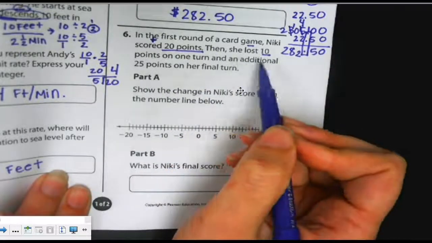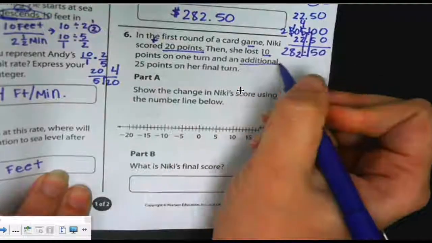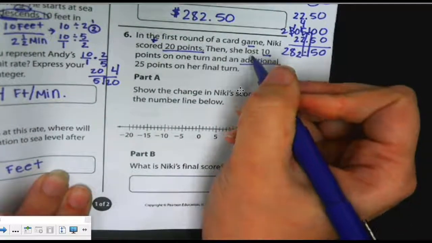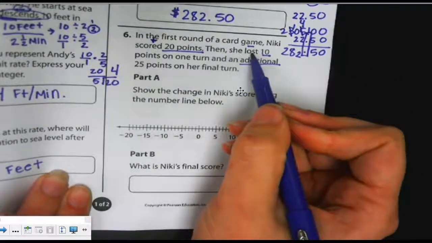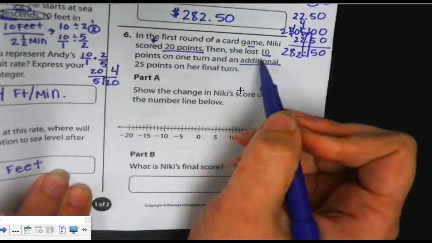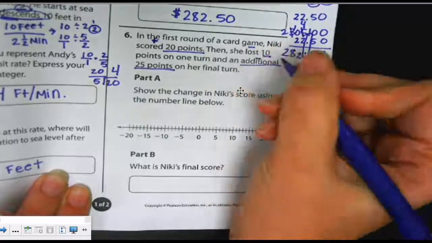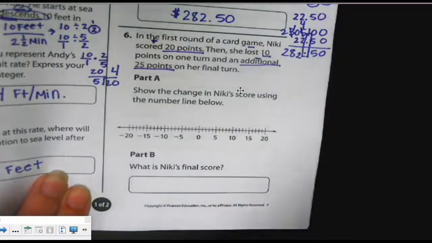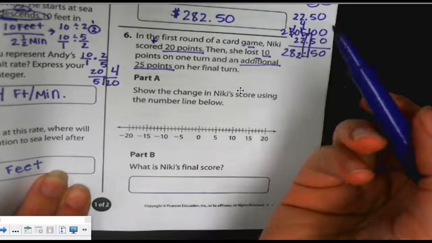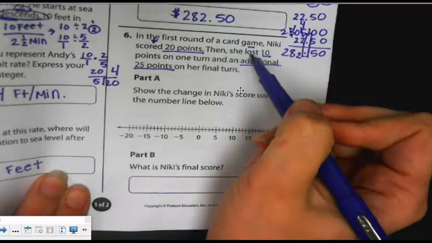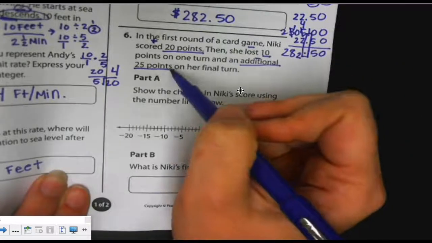So to figure out what that additional means, we have to go back to what the last statement said. So the last statement said, then she lost. So additional means that she lost an additional 25. So an additional 25 means actually she lost. Don't think additional means she earned. You have to actually go back to the previous statement to figure out, did she lose or did she gain? And the previous statement, since she lost, that means she also lost 25.